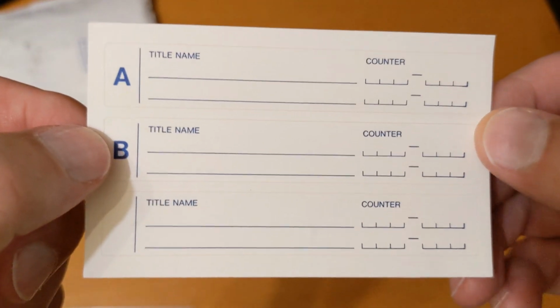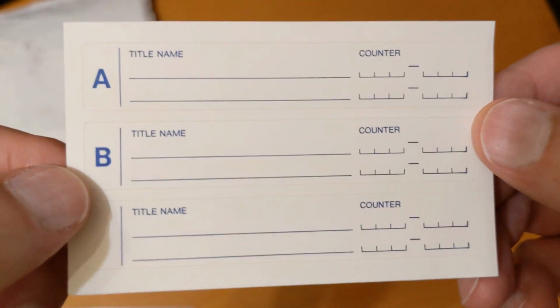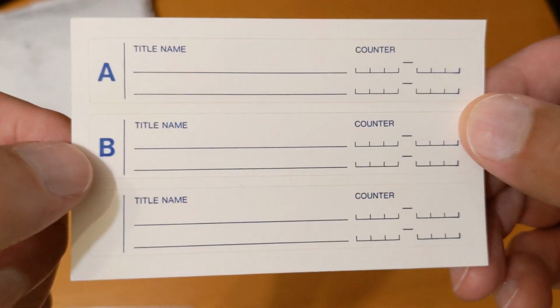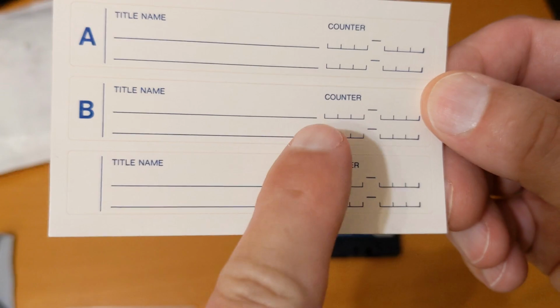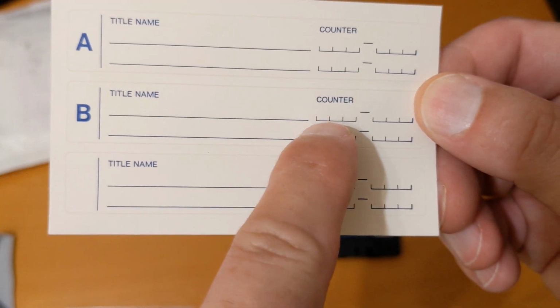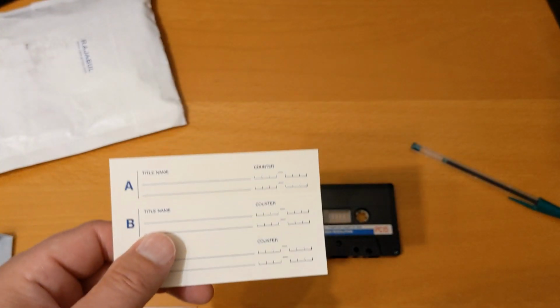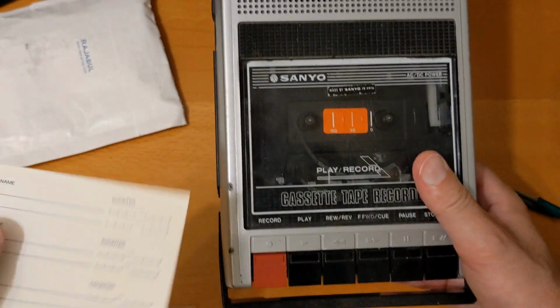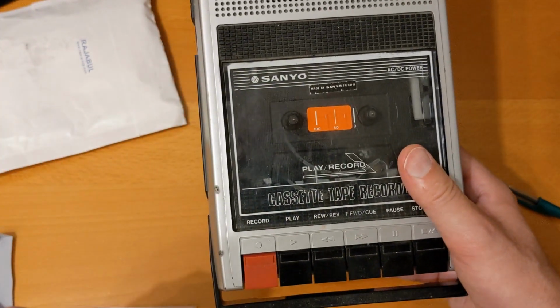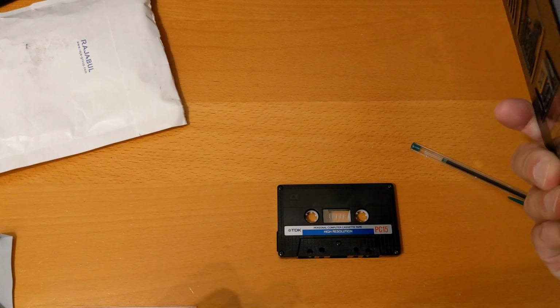So we've got A and B side that you can use there, and spare ones just in case you've changed your recordings and want to take those off. And there's your positions for your counter. So it might be the start there. There's not a counter on this one, but it was just like a mechanical counter that went up to 999 usually.